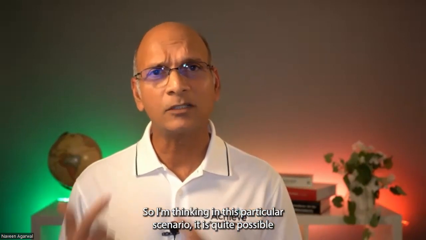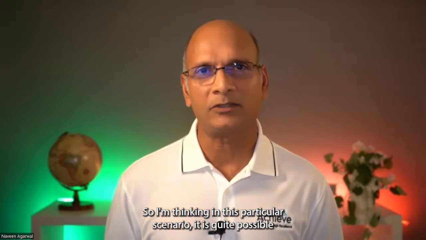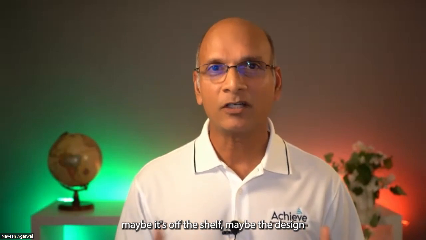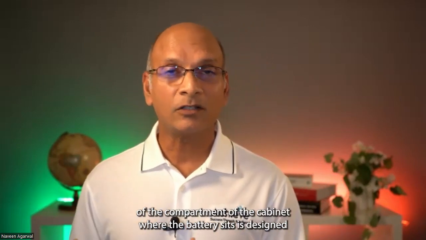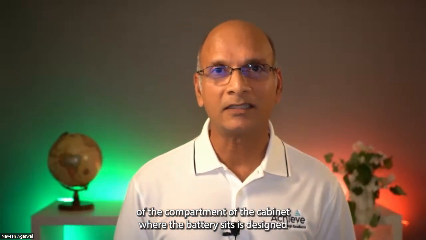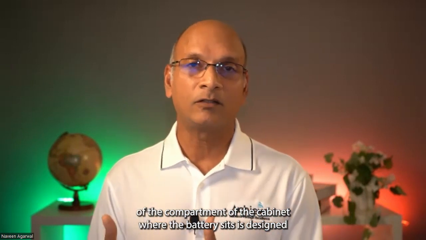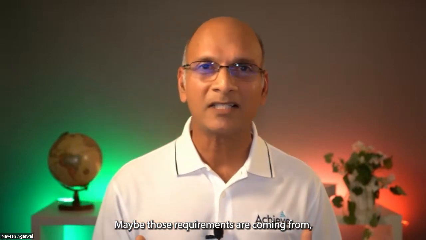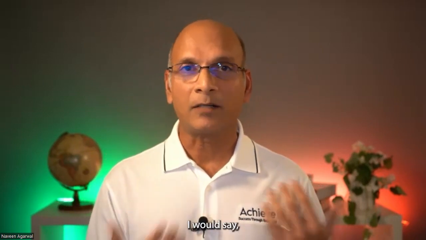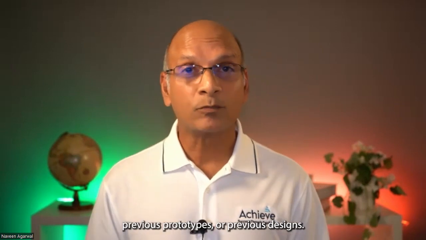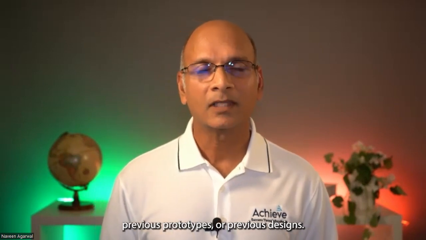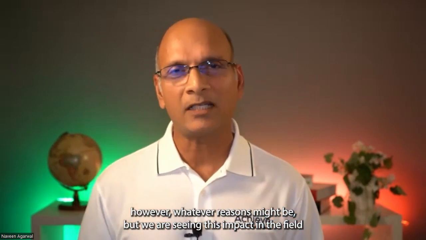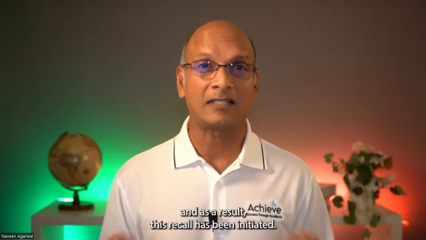So I'm thinking in this particular scenario, it is quite possible that maybe the battery is from another supplier. Maybe it's off the shelf. Maybe the design of the compartment or the cabinet where the battery sits is designed for a certain level of expansion, certain level of temperature. Maybe those requirements are coming from, I would say, previous prototypes or previous designs. Maybe we have not tested to extreme. However, whatever the reasons might be, we are seeing this impact in the field, and as a result, this recall has been initiated.